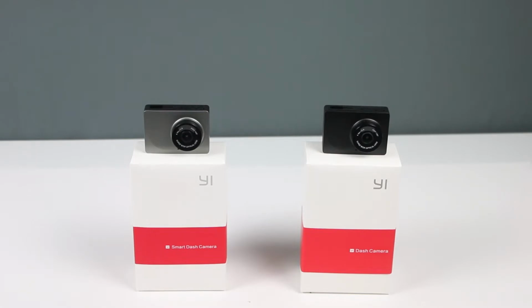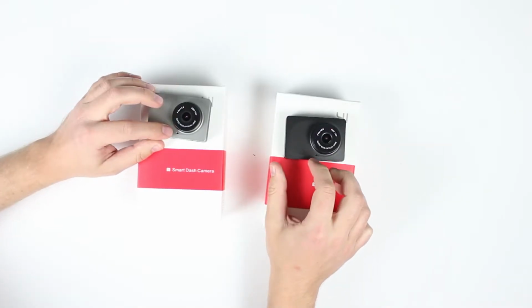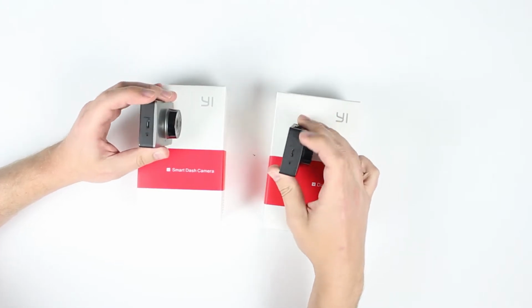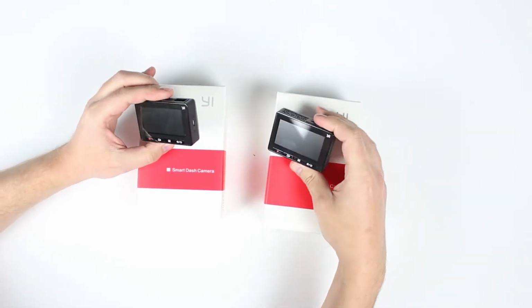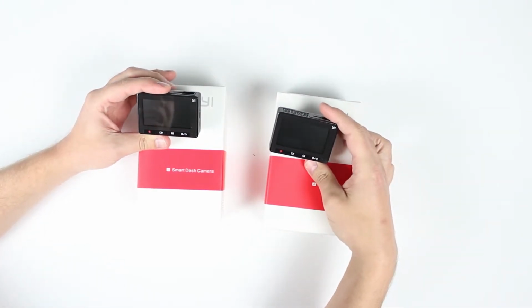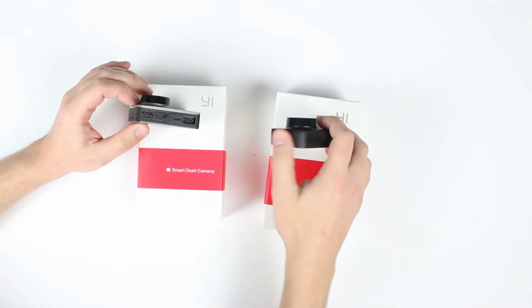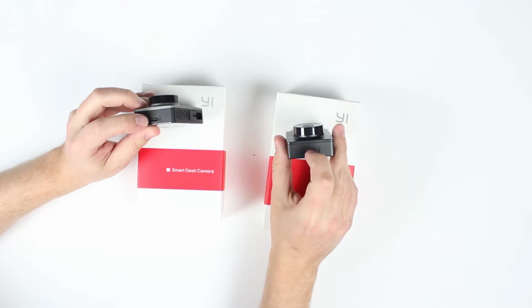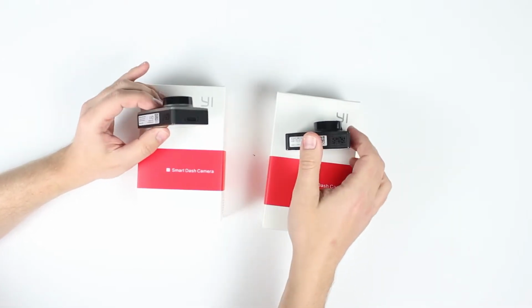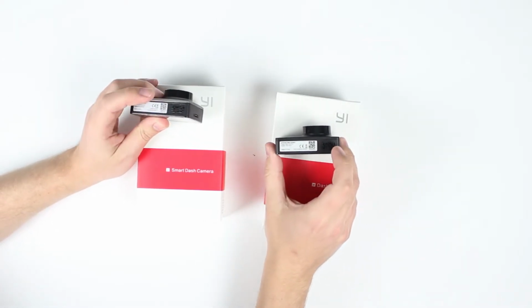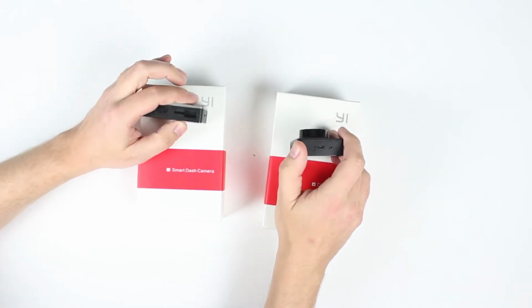When I purchased Compact Dashcam, I thought it was going to be a little smaller than the Smart Dashcam, but it looks exactly the same. Same size, mic in the same spot, connector, reset button in the same spot, same button, same size screen, ventilation, mounting bracket exactly in the same spot, SD card slot exactly in the same spot too, and another ventilation exactly in the same spot, so they're identical.